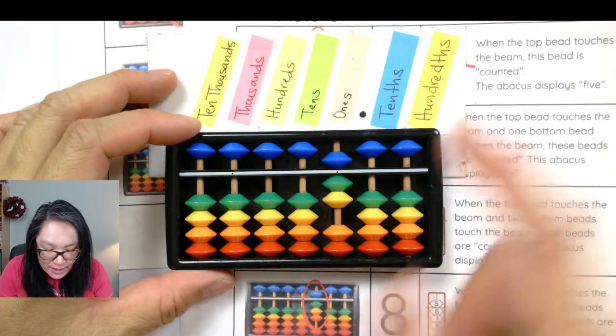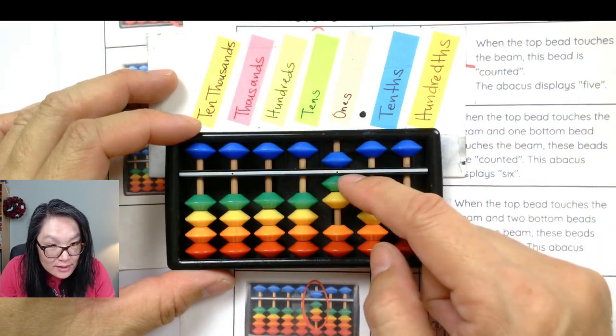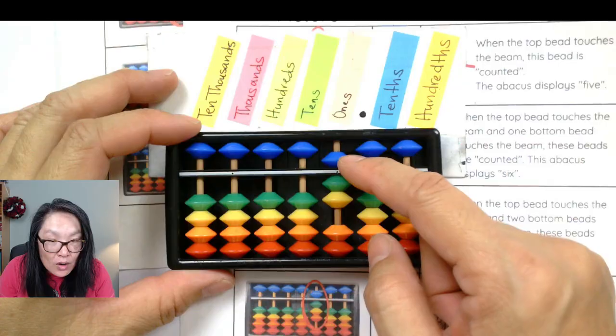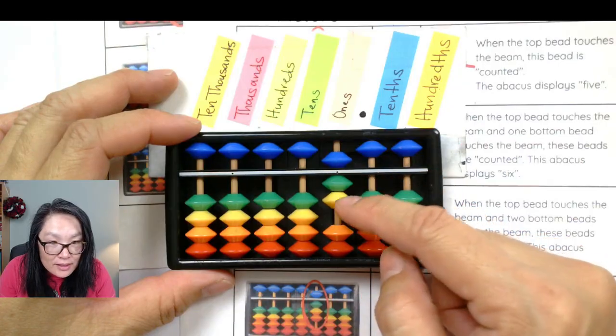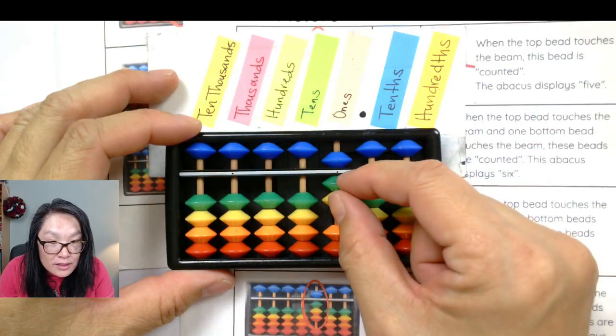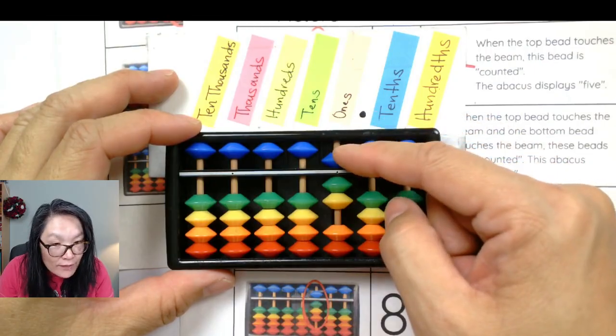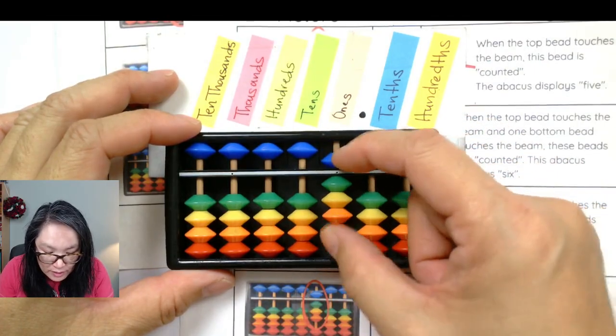Thank you, Pancake. Yes. So this is 5, this is 6, this is 7. The top bead will always be 5. This is 6 and this is 7. The bottom bead is a value of 1. There's a top bead, a value of 5. So when we look, this is 9.